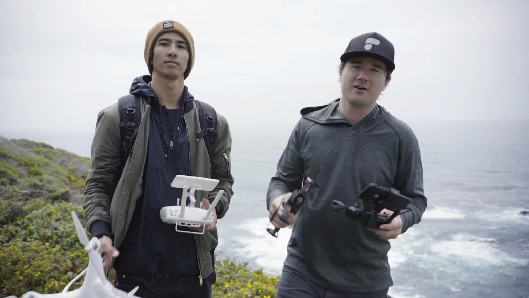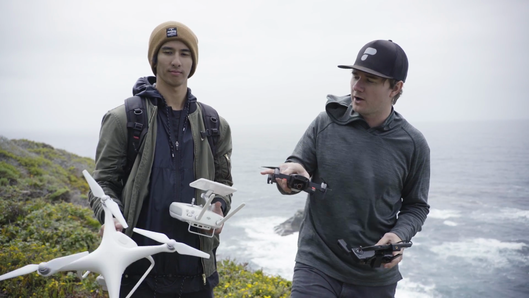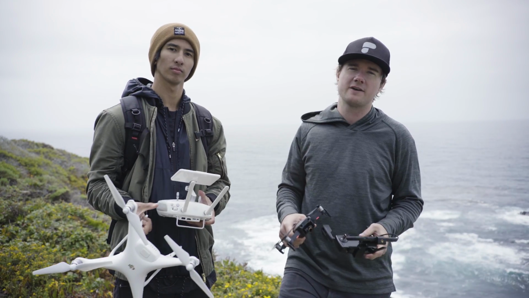All right, so that turned out really cool. So Migs is going to run that exact same line with the Phantom 4 Pro at a 5-second interval so you can see the difference, and he's also going to show you how to use waypoints.